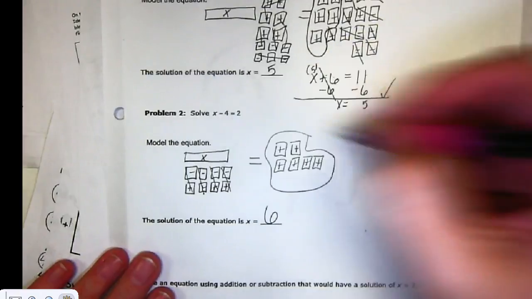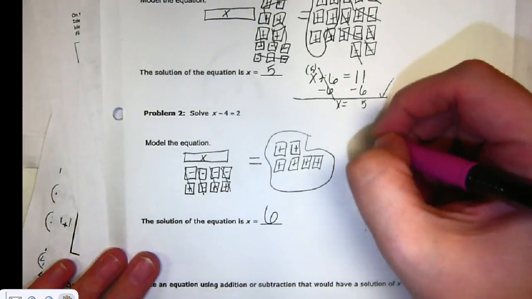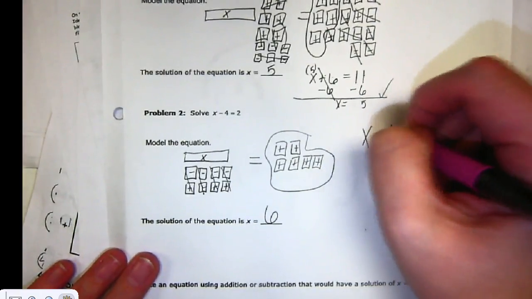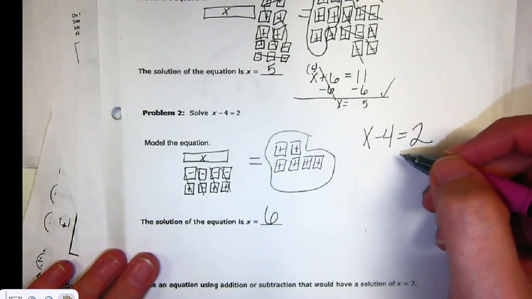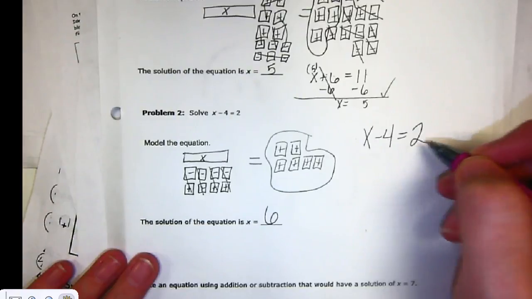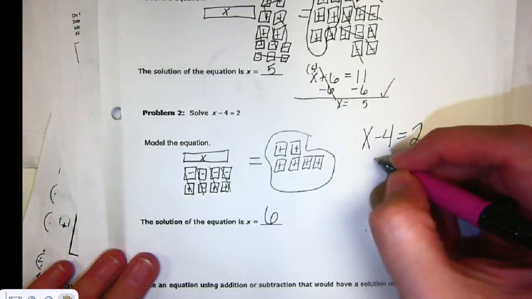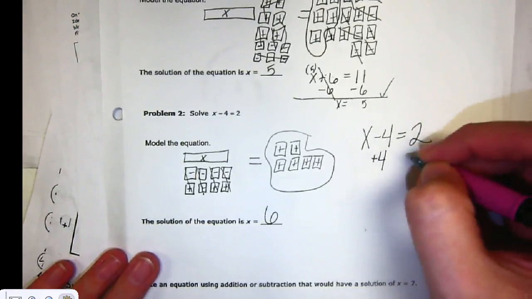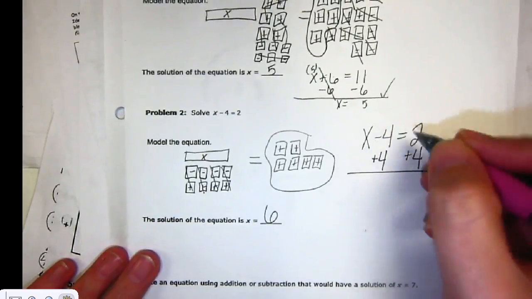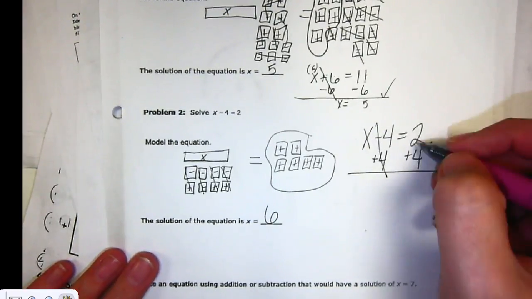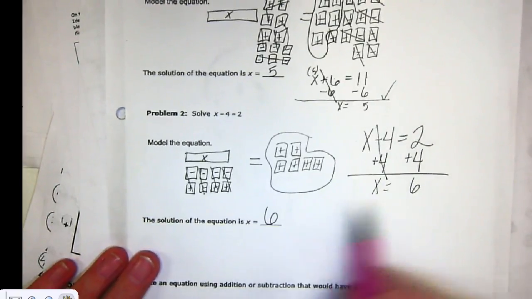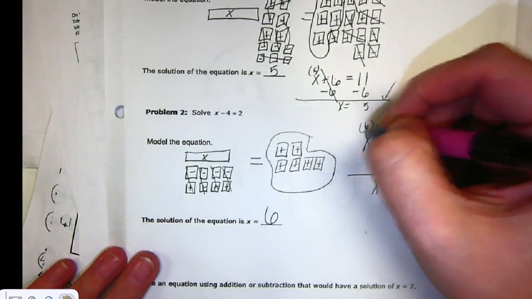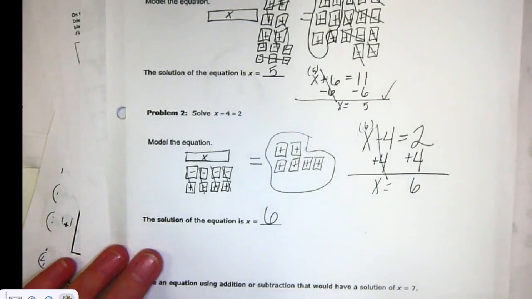Okay, so now we're going to do it algebraically. So go over here, x minus 4 equals 2. And I want you to solve it algebraically. We want to isolate the x. So we're going to add 4 to both sides. Alright, this goes away. 2 plus 4 is 6. x equals 6. So see, we got the same answer. You can double check it to make sure it makes sense. Checking will save you.